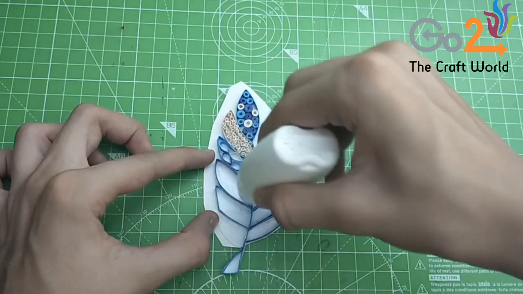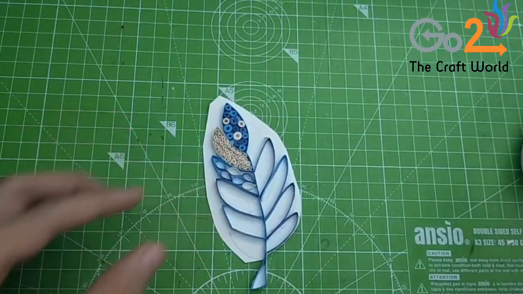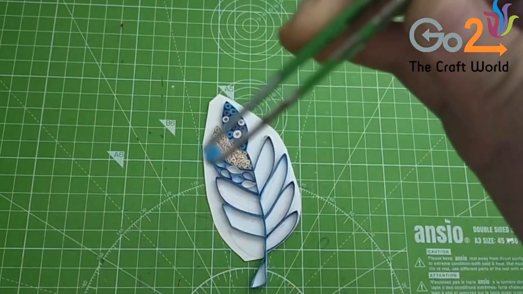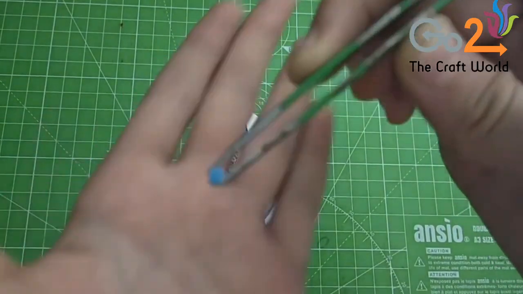So again, for the another part, you will need to make random coils, open or closed coils as shown.